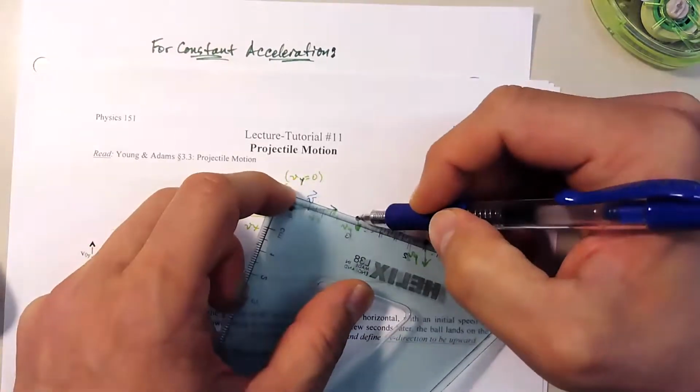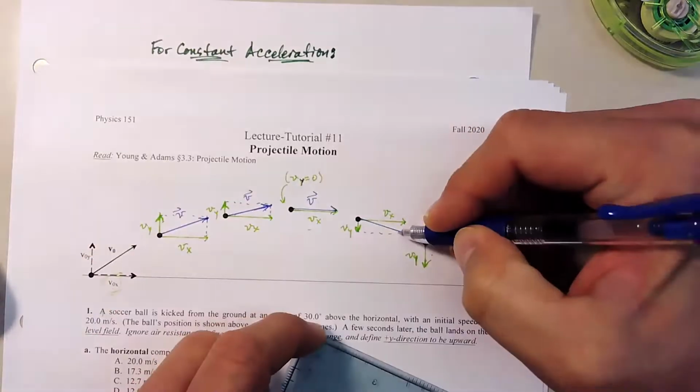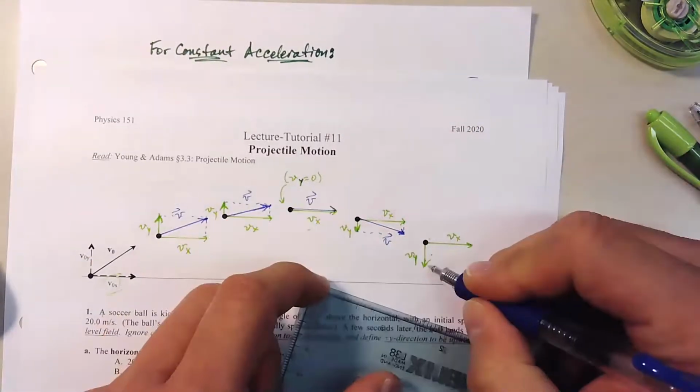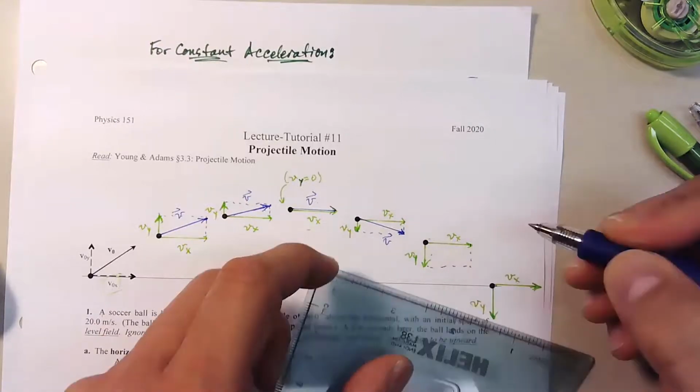What do you think is happening here while I finish the rest of this? What do you think is happening to the direction of this velocity vector as it descends?